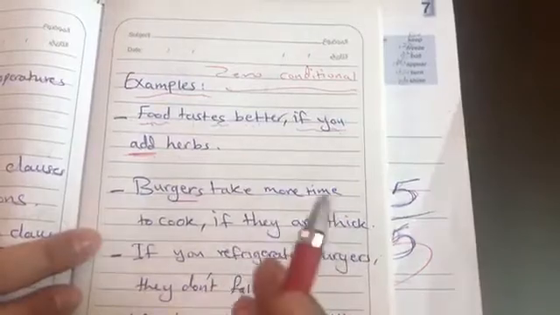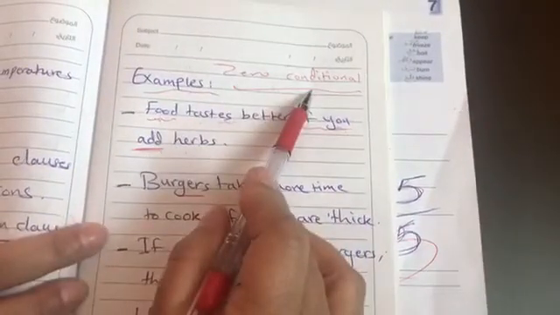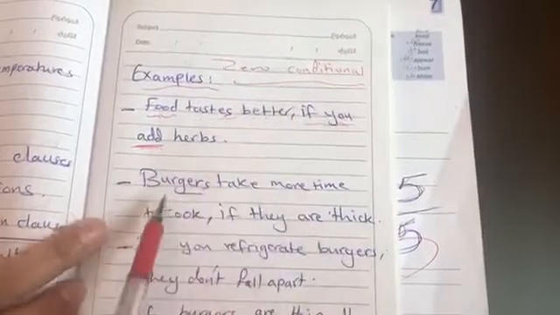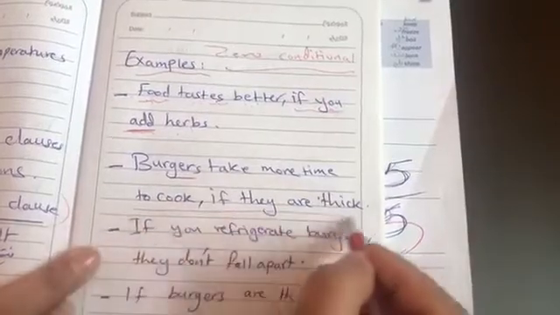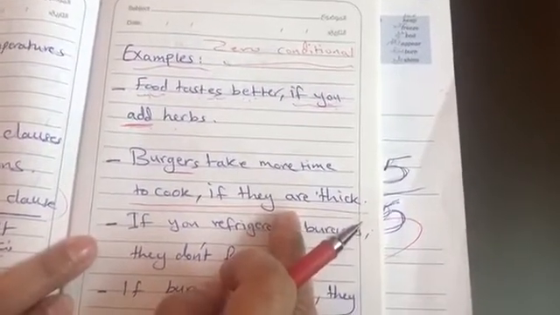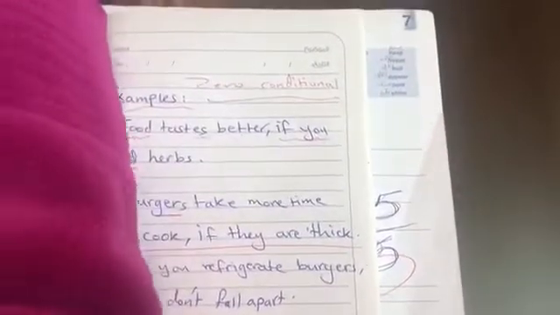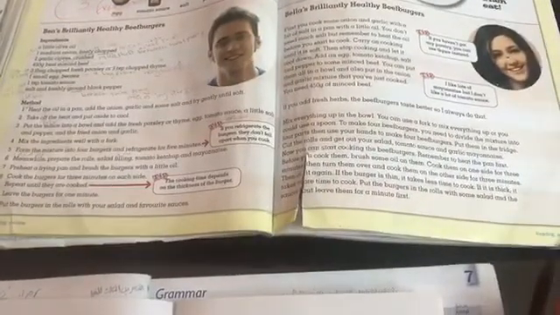Also, I repeat that zero conditional is just for scientific facts and the truths. Look here, burgers take more time to cook if they are thick. You remember these examples from your lesson. Go back to the lesson at pages 68 and 69. Then pick up all the sentences with zero conditional, all the facts or scientific facts from the lesson. Like a revision, you can read the lesson again together, to focus on where you can find zero conditional sentences.